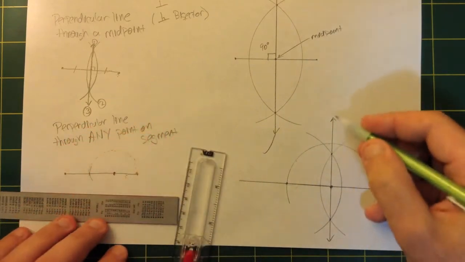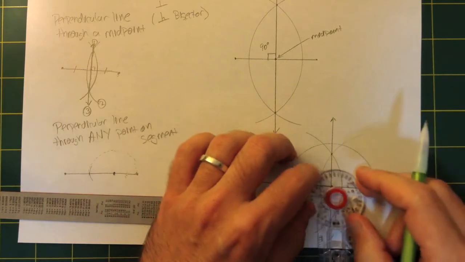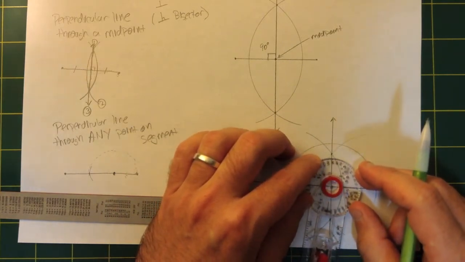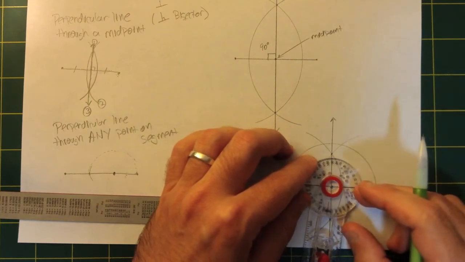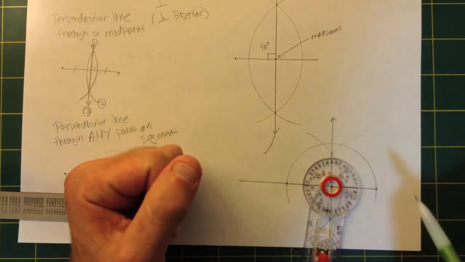And there we go. Perpendicular line, it's going through this point. Really looks like a right angle. And when I measure it, yep. Oh, there we go. 0 up to 90 degrees.